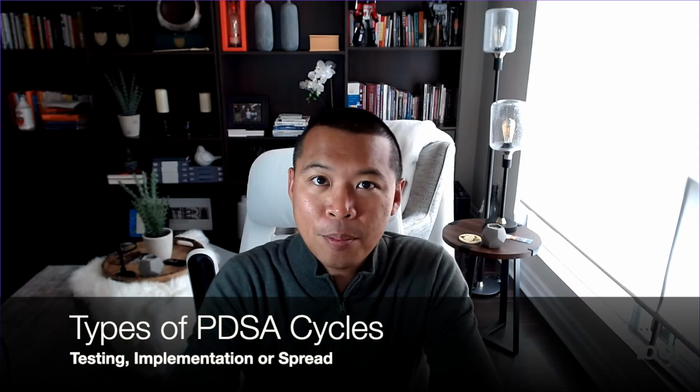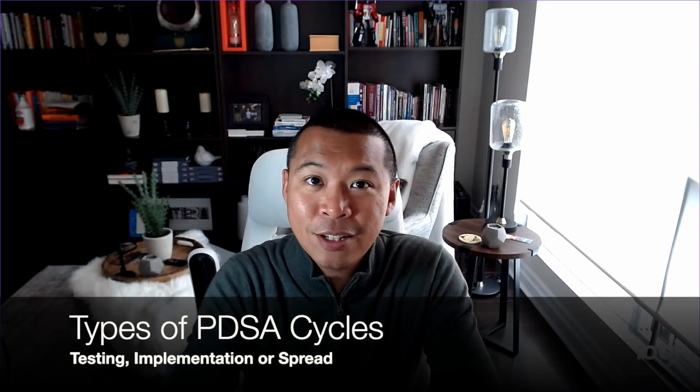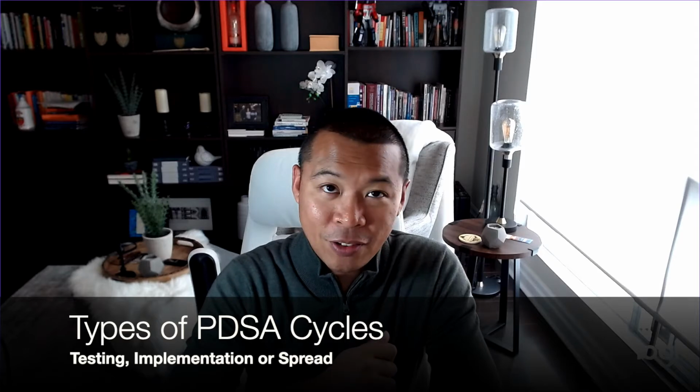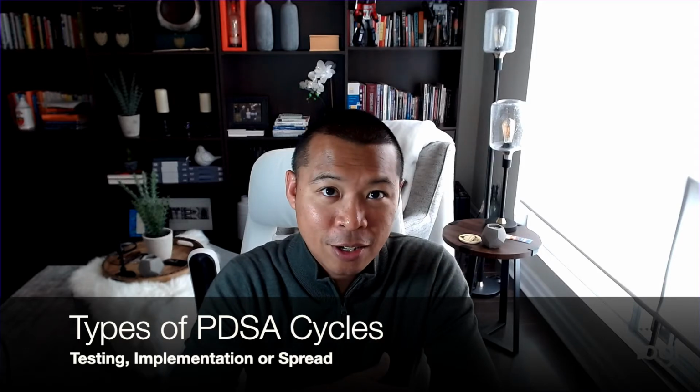There are multiple types of PDSA cycles. You can have a testing cycle, an implementation cycle, or a spread cycle. Today we're going to focus on the testing and refinement cycle. It's easier to demonstrate than it is to describe it. So I will use a practical example, first from personal improvement and then from an actual project that was done in the nephrology division here at our center.